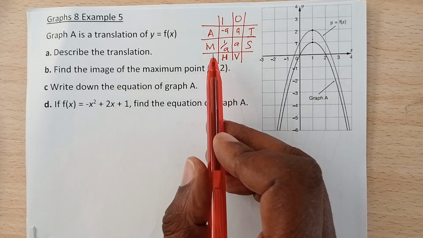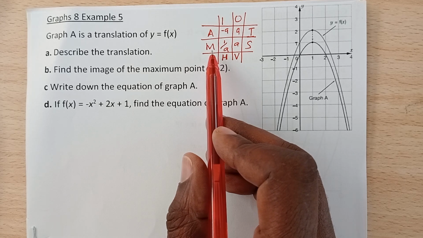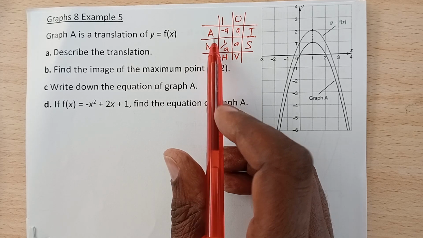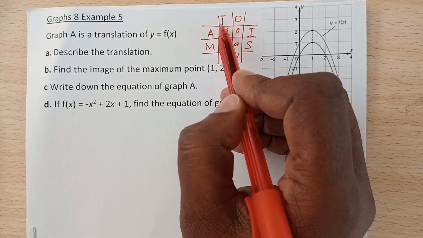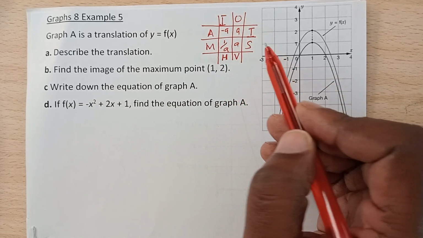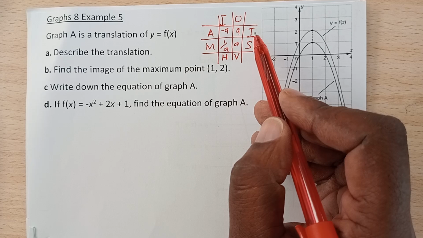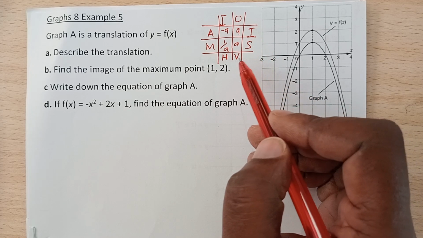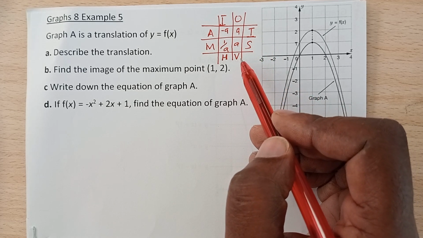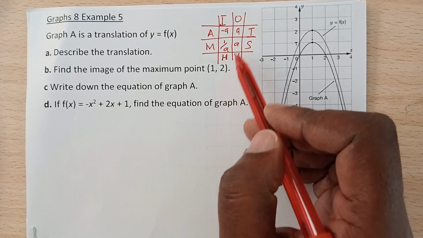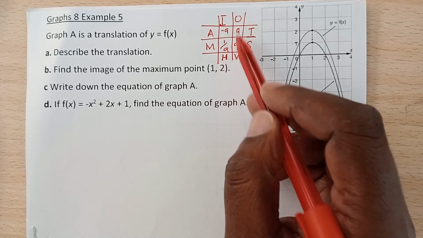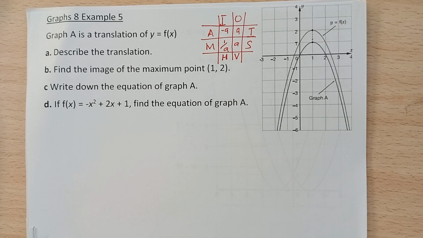M means multiplication, A means addition, I means inside, O means outside, T means translation, S means stretch, V is vertical, and H is horizontal. All these are elements of movement or elements of change.